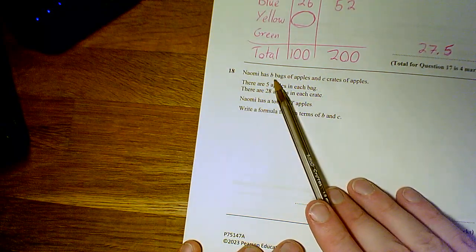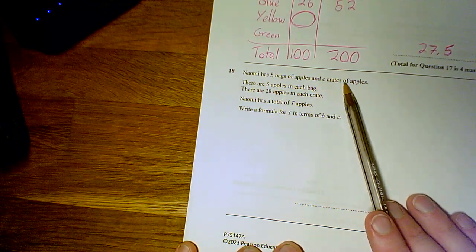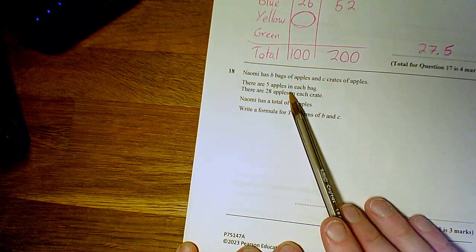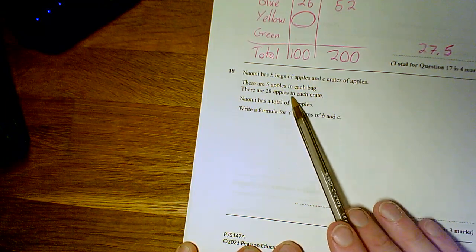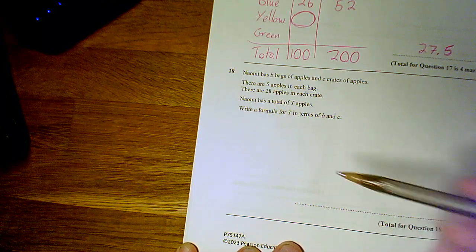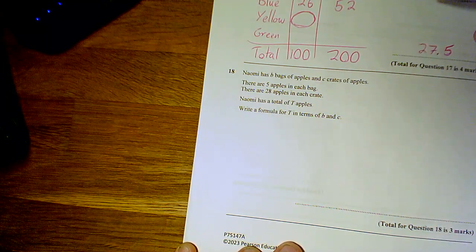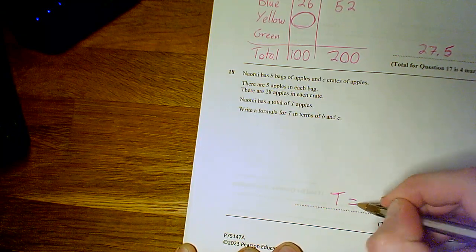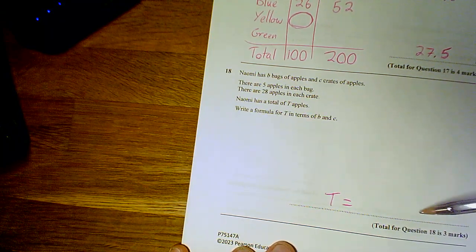Okay, Naomi has B bags of apples and C crates of apples. 5 apples in each bag, 28 apples in each crate. She's got a total T. So T is the total number of apples she has. That's what I've got to work out. Down here I'm going to have T equals. I just work out what's there.